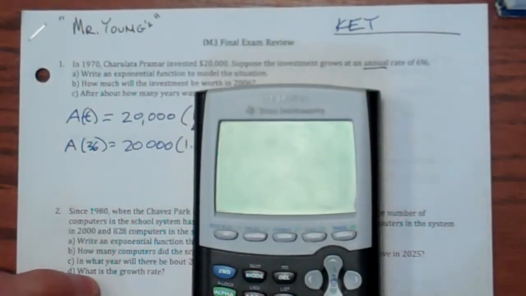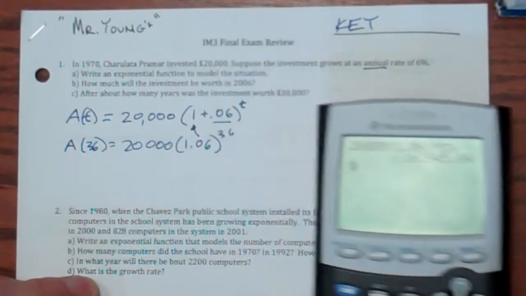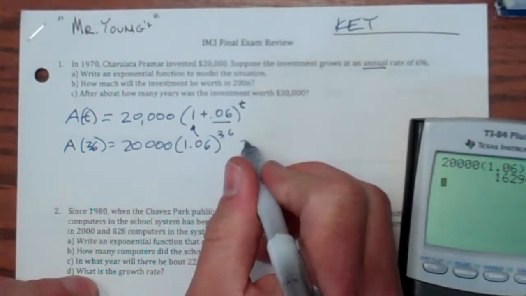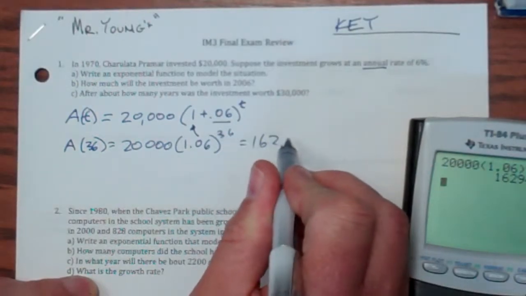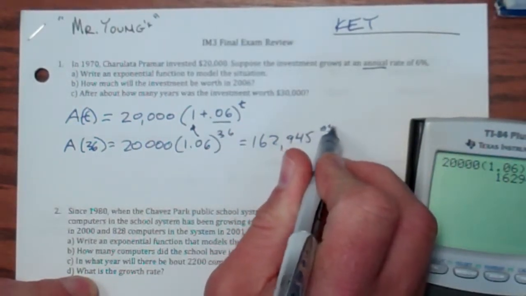I'll do this once. After this, you're kind of on your own. 20,000, and then 1.06. You can just do the parentheses like that, caret to the 36. Be careful to follow the PEMDAS rules, and you get $162,945.04. Okay?